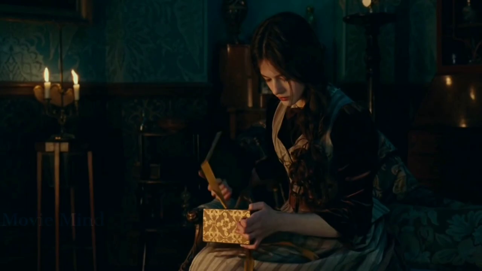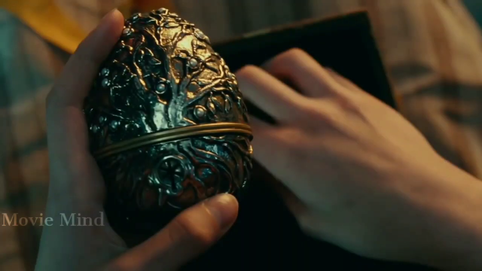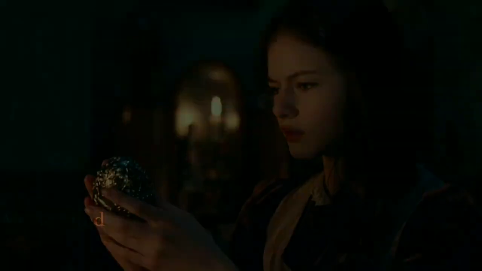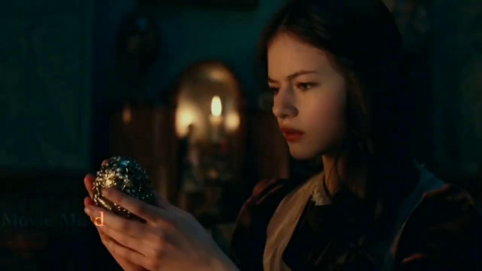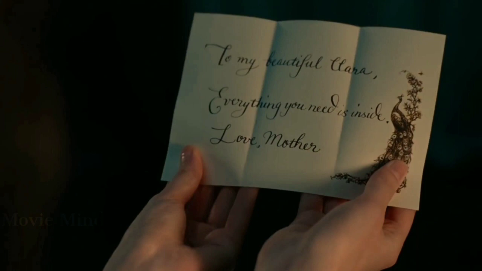When Clara opens her gift package, there is an egg-shaped box inside. It is constructed of metal and has a really unique appearance. Clara attempts unsuccessfully to open it, because a key is needed to access it. In the same egg-shaped box, she discovers a note that belonged to her mother. "You can find whatever you need in this egg-shaped box," she wrote in the letter.